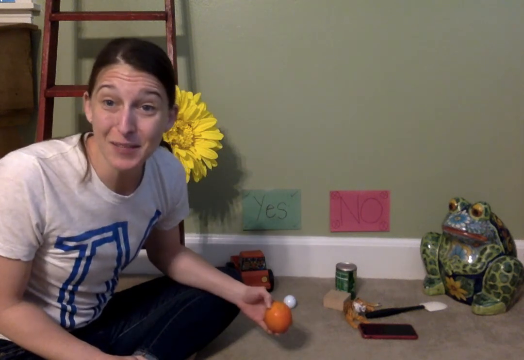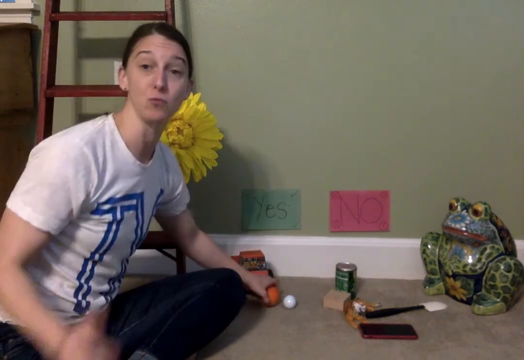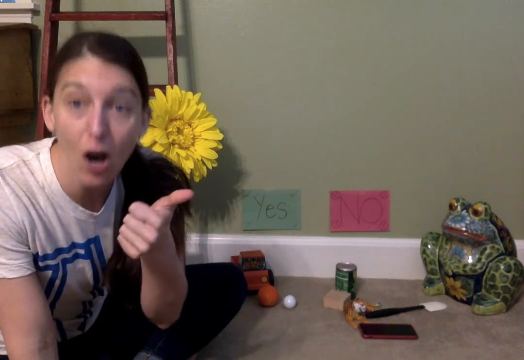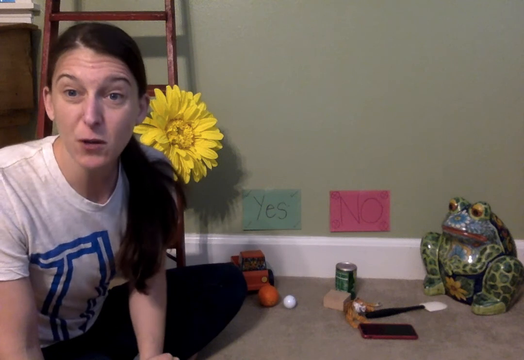I hope you guys had fun with that experiment of whether things roll down the ramp or not. Maybe you can find something at your house, like your cars or your balls. See if you can roll them down a ramp.